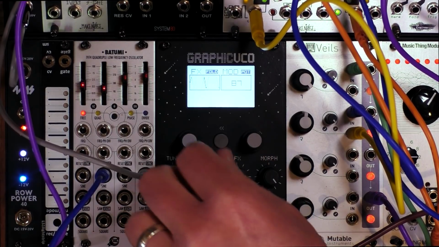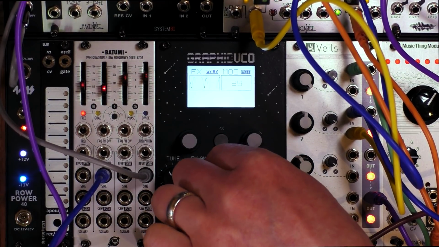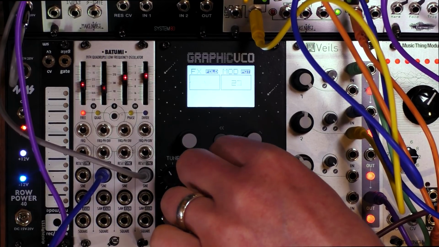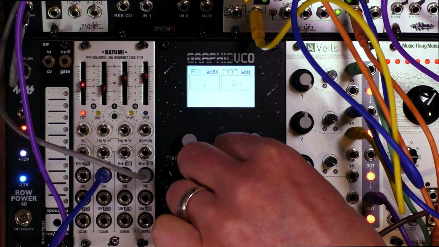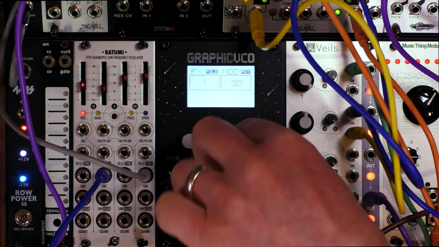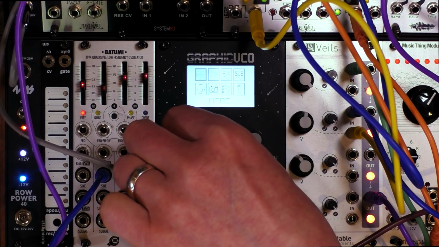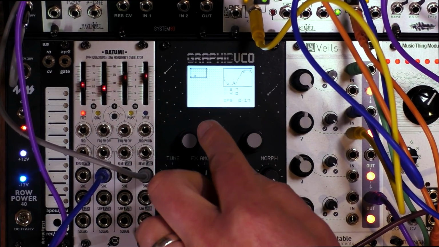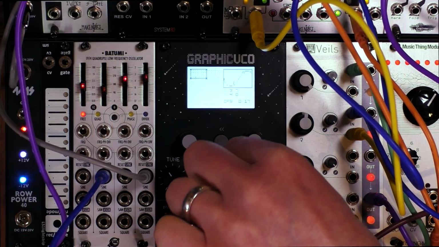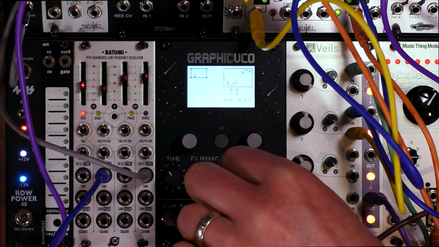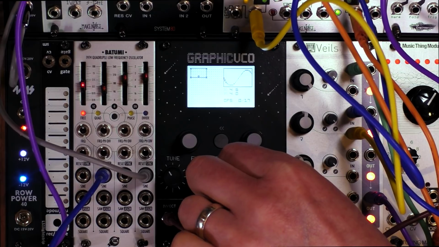But in the effects, this is actually controlling the depth of the wave folding. Or is it? Because if I turn it and then go back to the matrix, I can see that the wave has changed. So is it controlling the wave? Is it controlling the wave folding? Or is it doing both? I'm not sure.